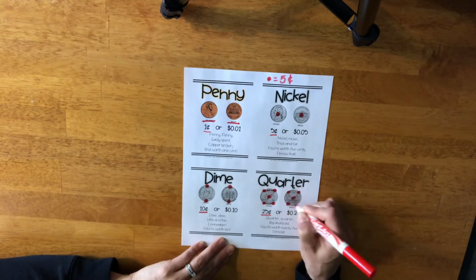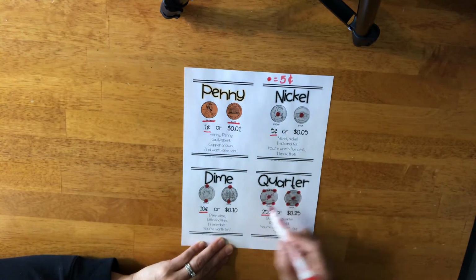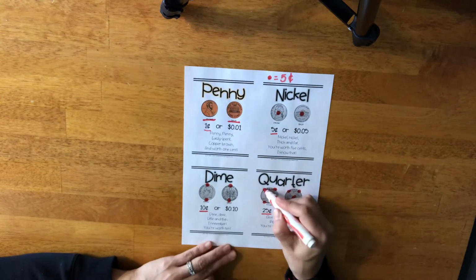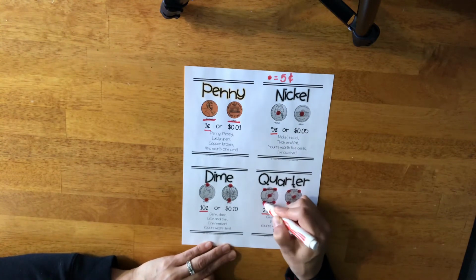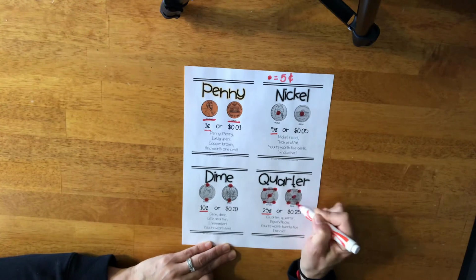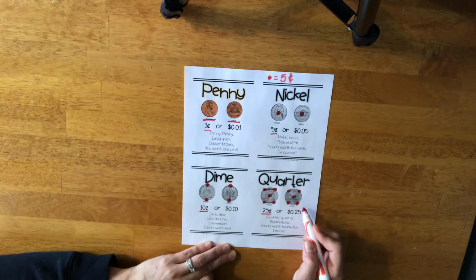Now if I had 2 quarters and I wanted to know how much that was altogether, eventually, I'm going to memorize where these touch points are, and I won't even need them. But I'm going to count all the touch points by 5s. 5, 10, 15, 20, 25, 30, 35, 40, 45, 50. 2 quarters equals 50 cents.